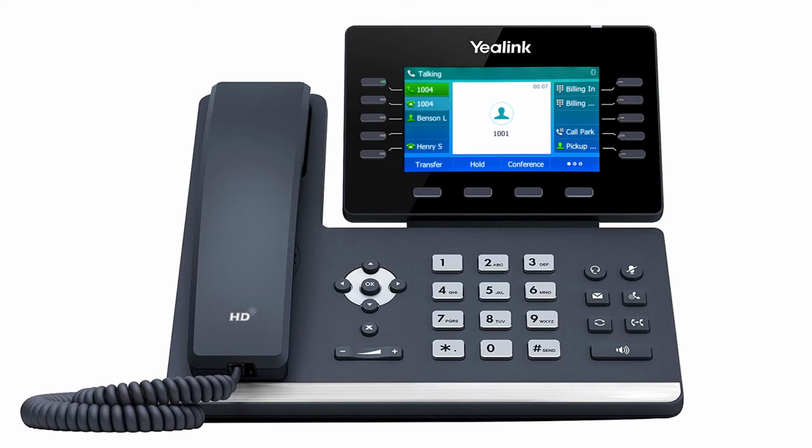While on a call, you can simply press the second line key to automatically place the current call on hold and provide a dial tone to dial in a new number.